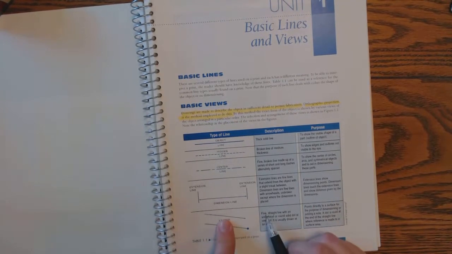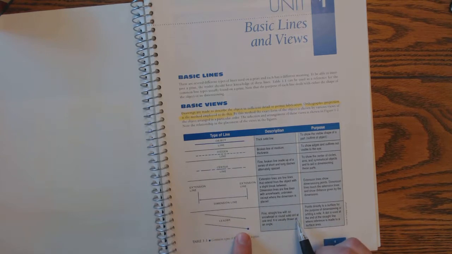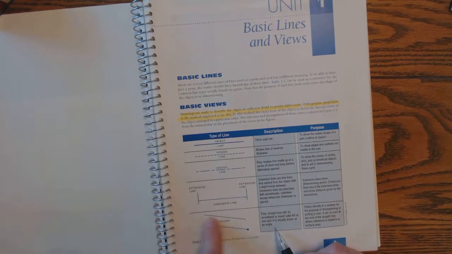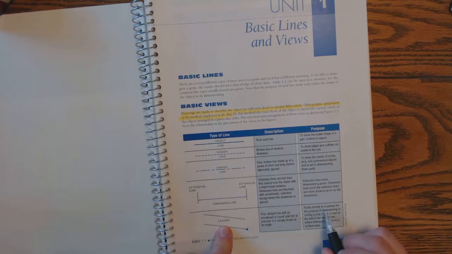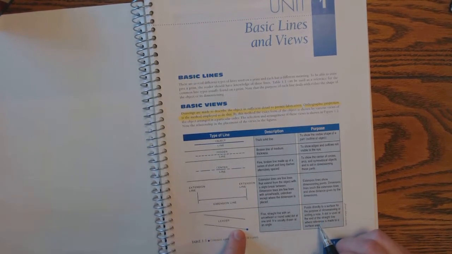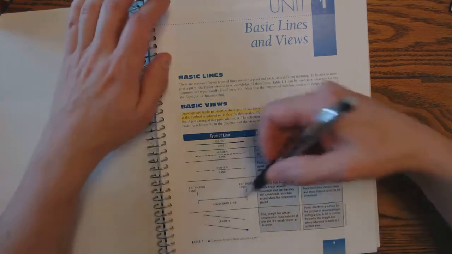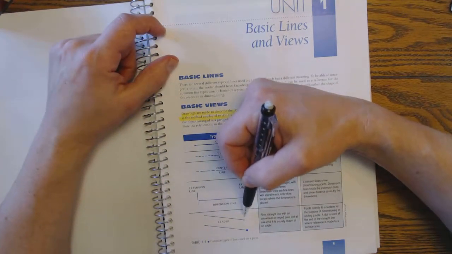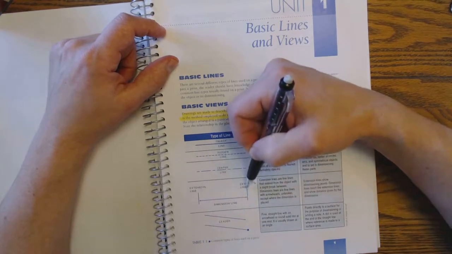A leader, a fine straight line with an arrowhead or a round solid dot at one end. It is usually drawn at an angle. Points directly to a surface for the purpose of dimensioning or adding a note. A dot is used at the end of a straight line where reference is made to the surface area. We'll see a lot of these pointing right onto the surface and not to the edge.